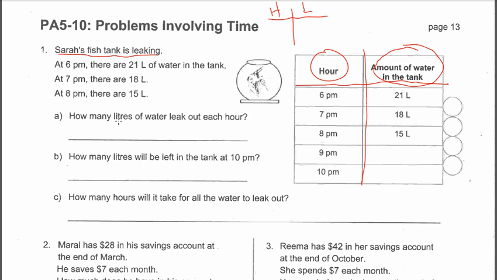It says how many liters of water leak out each hour? Well, then we have to do a comparison. What's 21 to 18? We find the gap here happens to be -3. 18 to 15, we see it's -3. So we can actually continue this pattern in the chart right now, and that will help us answer our question. So 18, 15, next one would be 12 liters, and the next one would be 9 liters.